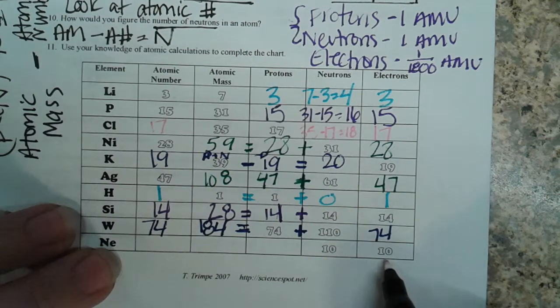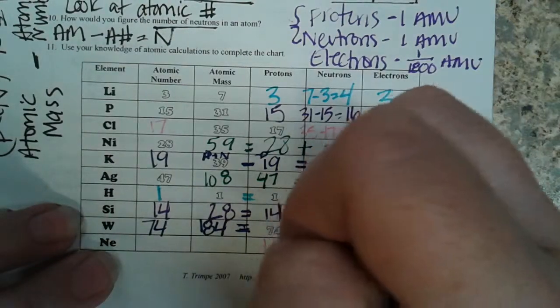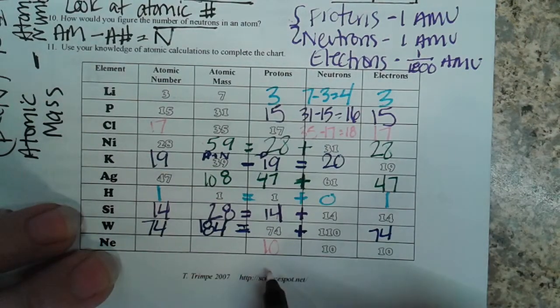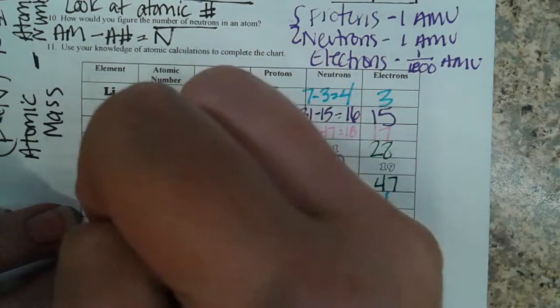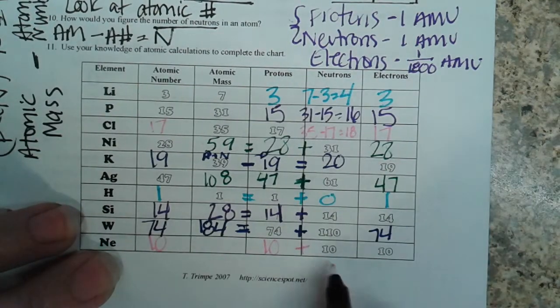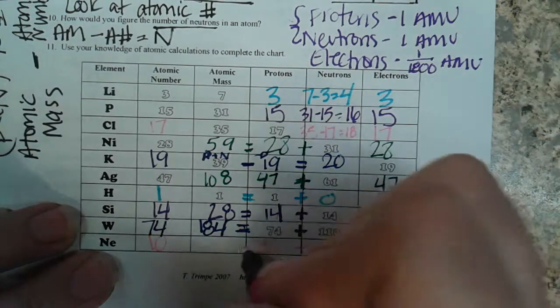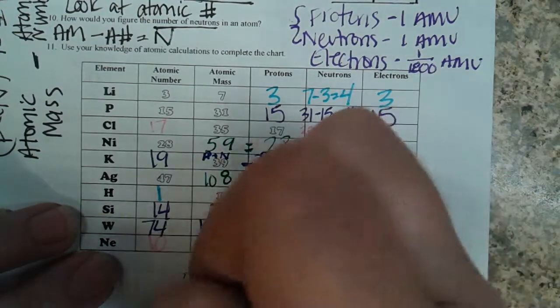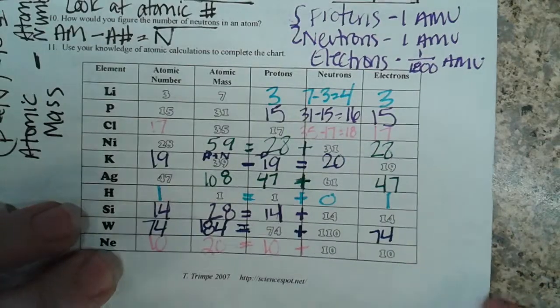Ne has 10 electrons and 10 neutrons. If it has 10 negatives, it has 10 positives. The 10 protons are also the same as the atomic number. Once again, neutrons plus protons give me this, which is 20. Alrighty, turn it over.